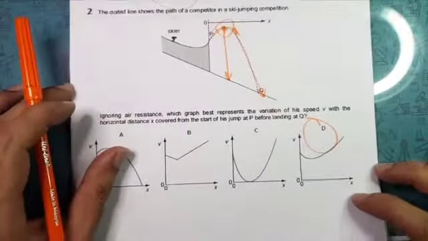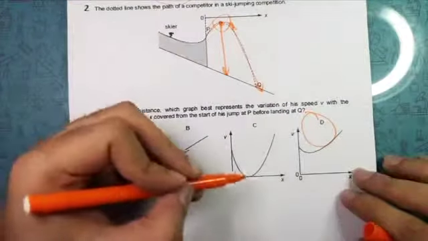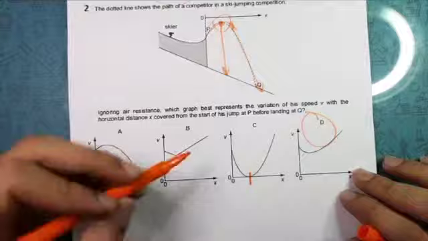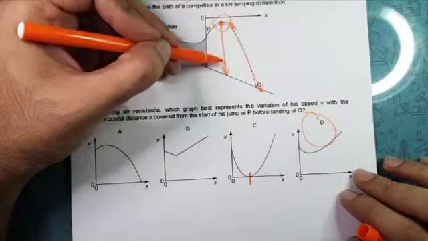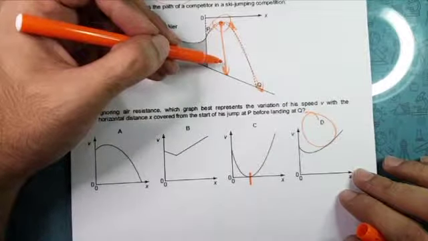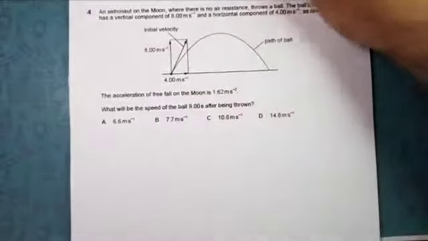You might ask why it's not C, because obviously the velocity is dropping to zero here, which is not happening. If that did happen, it would just hit the ground. All right, moving on.